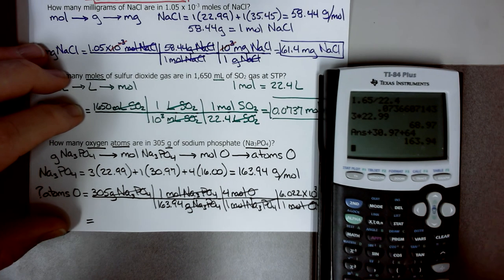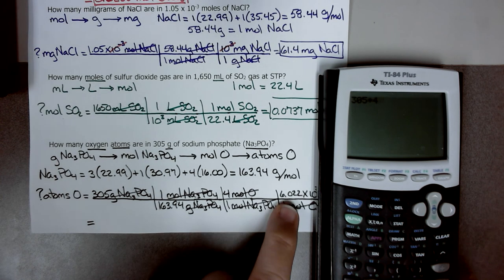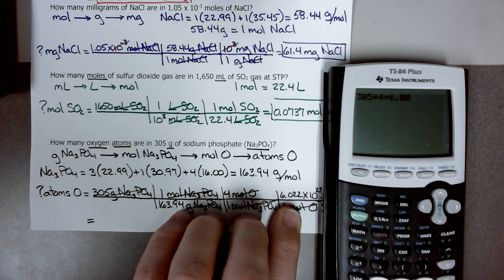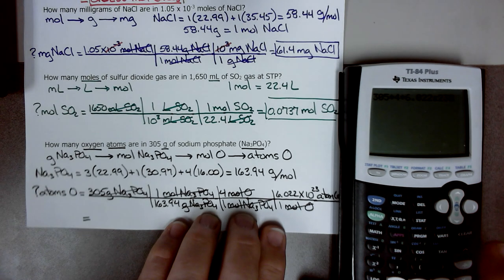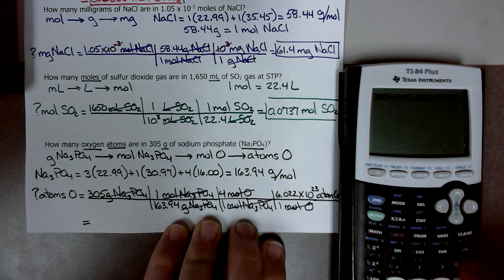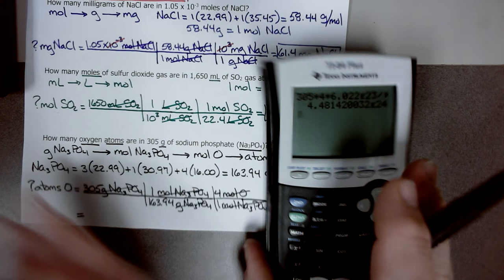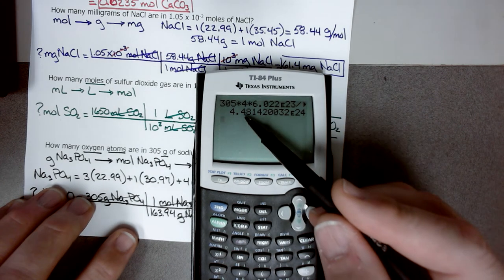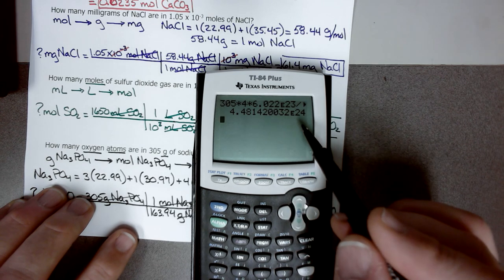So we've got 305 times 4 times 6.022 EE23 divided by 163.94, enter. And in my calculator, it reads 4.48, and don't forget, times 10. Sometimes students forget to go all the way over here and see that it's times 10 to the 24th.